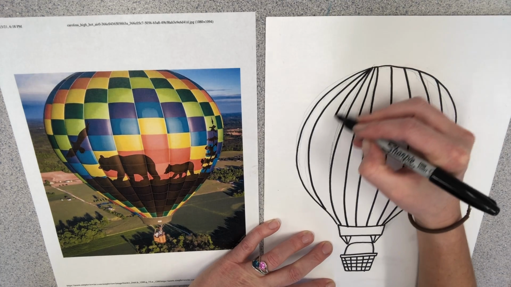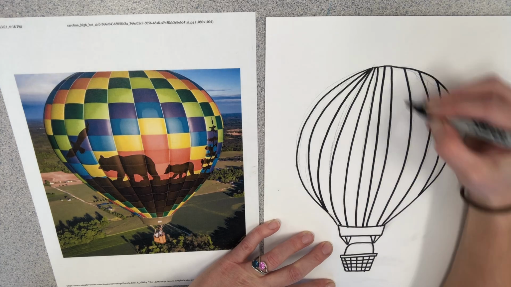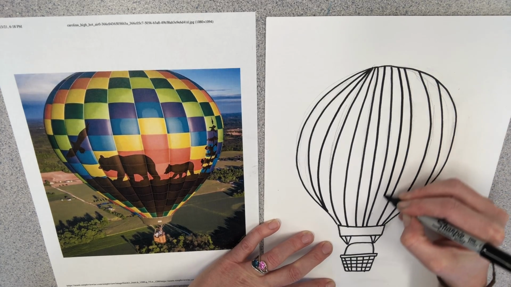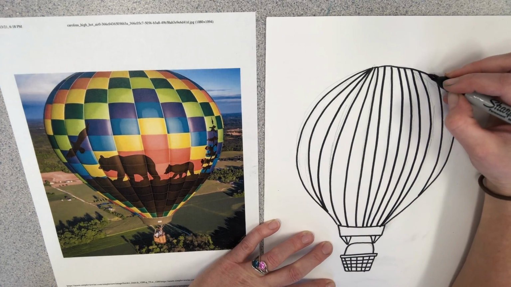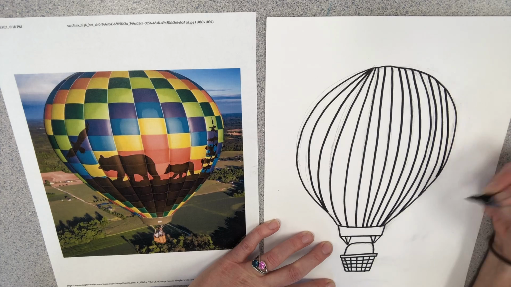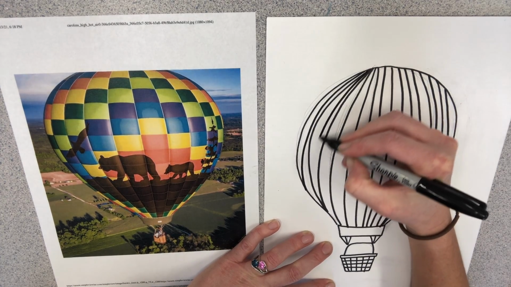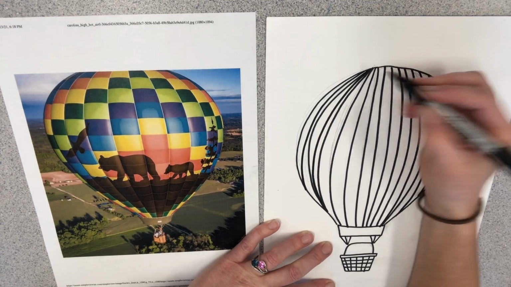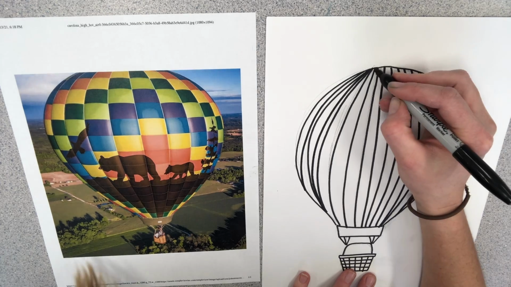Now, if you're feeling confident, you can continue to use the Sharpie to add details, or you can draw your details really lightly with your pencil and then go back over with the Sharpie or whatever drawing utensil that you're using. Okay, so I've got my hot air balloon.